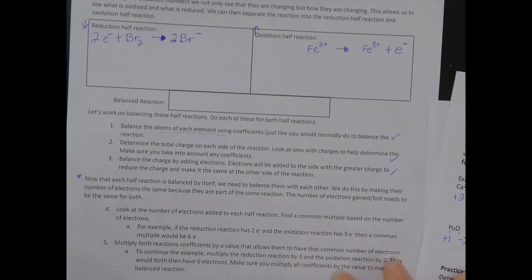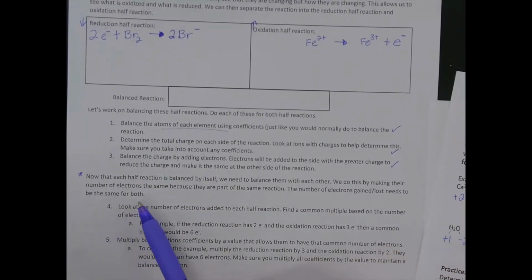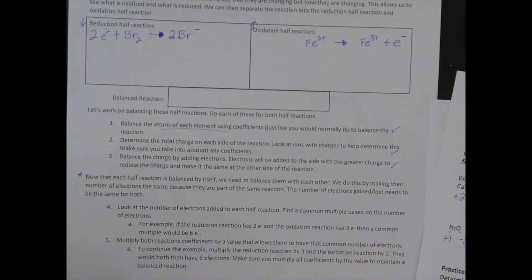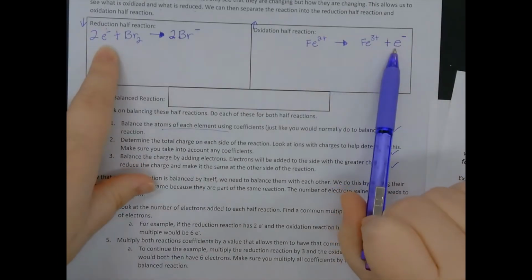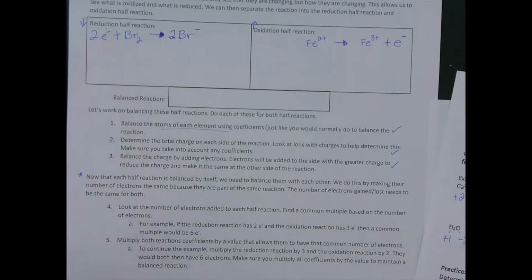All right, now we are going to continue balancing the reaction. So now that each half reaction is balanced by itself, we need to balance them with each other. We do this by making their number of electrons the same because they're part of the same reaction. The number of electrons gained or lost needs to be the same for both half reactions. So to do this, we look at the number of electrons added to each half reaction and find a common multiple based on their number of electrons. So for example, up here, we've got 1 electron and 2, so a common multiple would be 2. So we would want to make both reactions have 2 electrons.